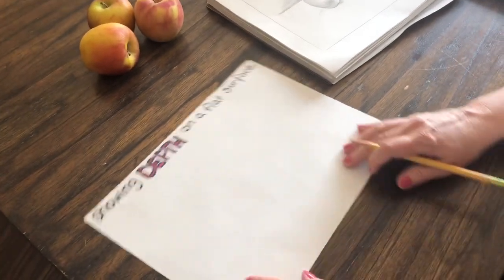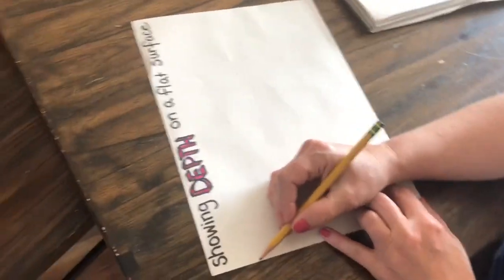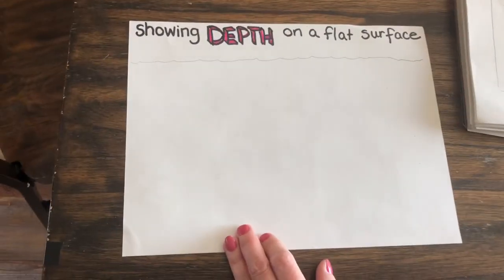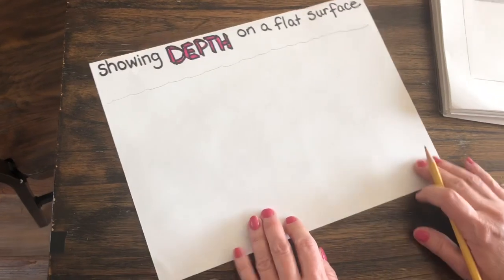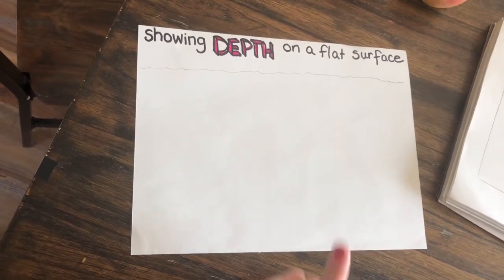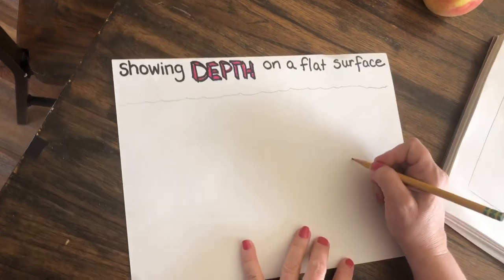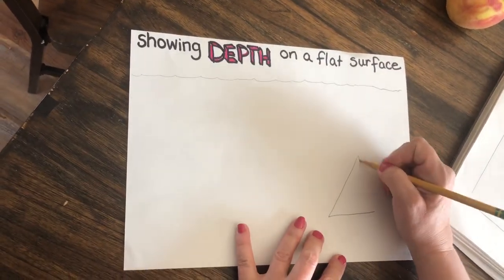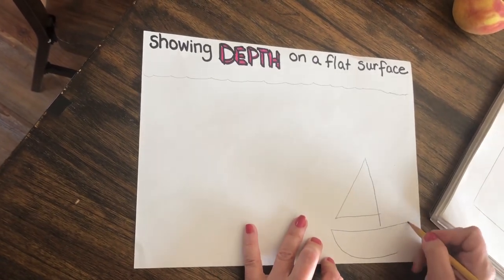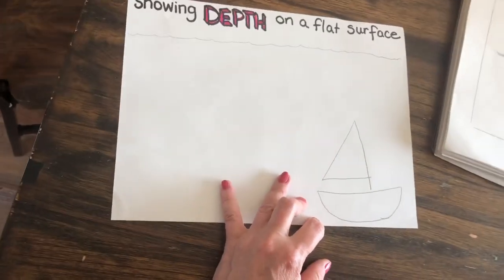Just like in our city drawing, first you need a horizon line. I'm making mine a little bumpy like waves because my object is going to be a sailboat. The first object I'm going to draw is going to be large, and it's going to be at the bottom of the page. So I'm just doing a simple shape down here. This is called the foreground.